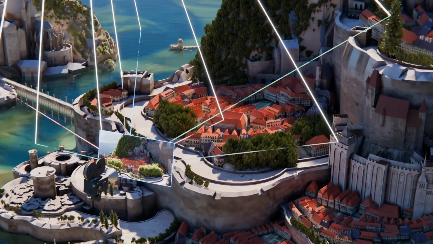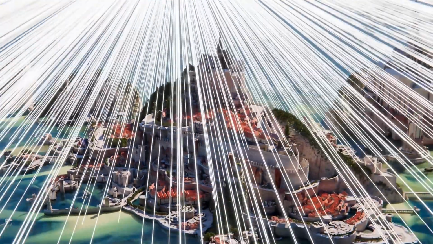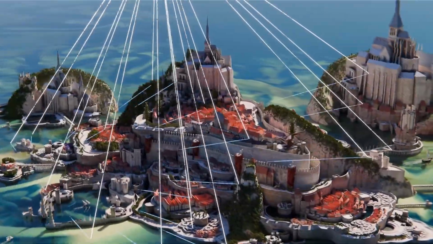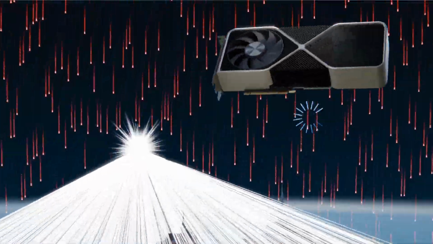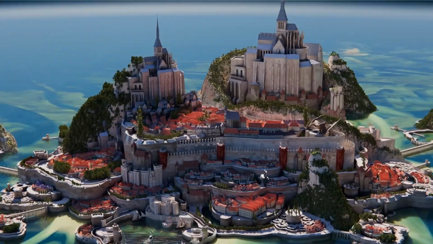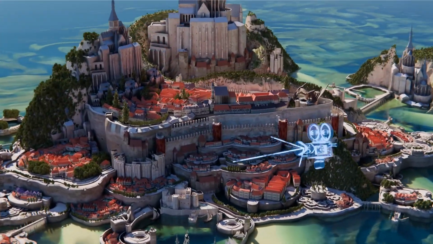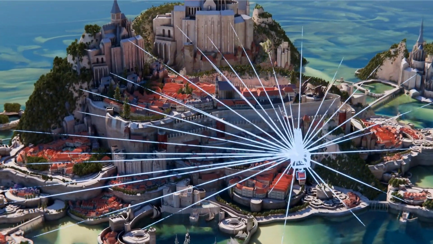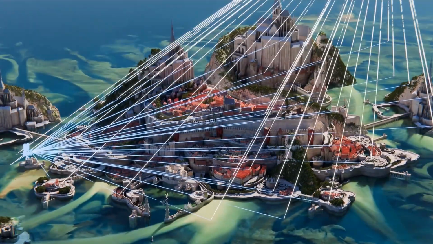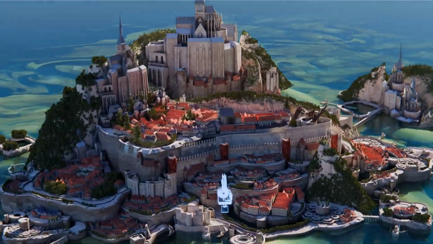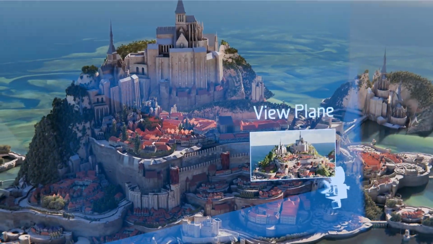Instead of trying to track a bazillion rays coming from the sun, most of which would just fly off into space and never hit our camera anyway, path tracing does the opposite. It traces a manageable number of rays backward, starting from the camera and going out into the scene. It's genius, because it means every single calculation actually matters for the final image.